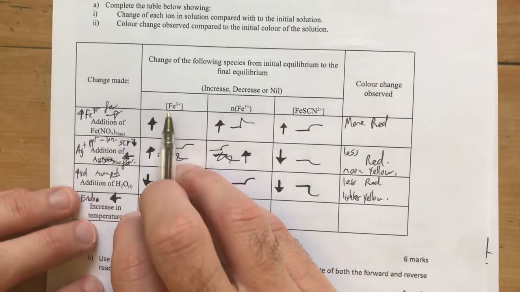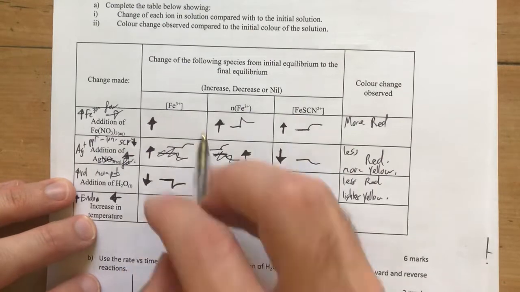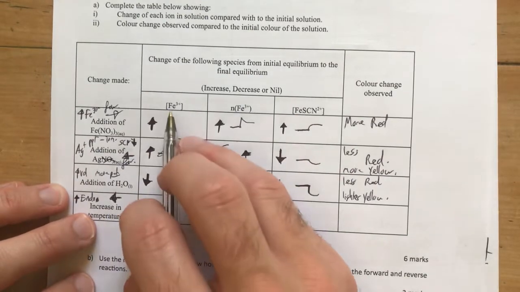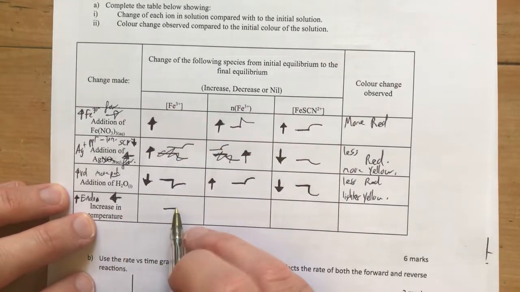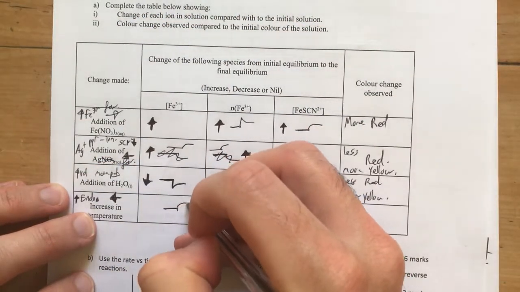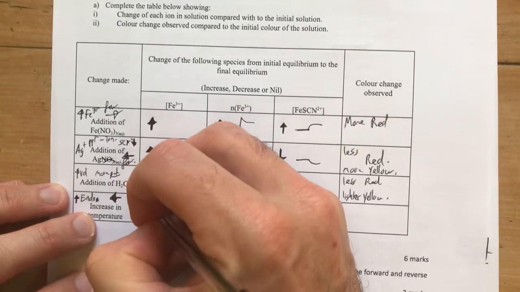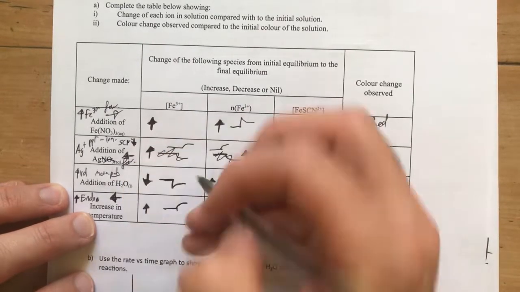Now what's going to happen to my concentration of this? I've got a system at equilibrium. Initially, increasing temperature has no effect on my concentration here, but then my backwards reaction favours an increase in my iron 3 positive, so that's an overall increase in my concentration.